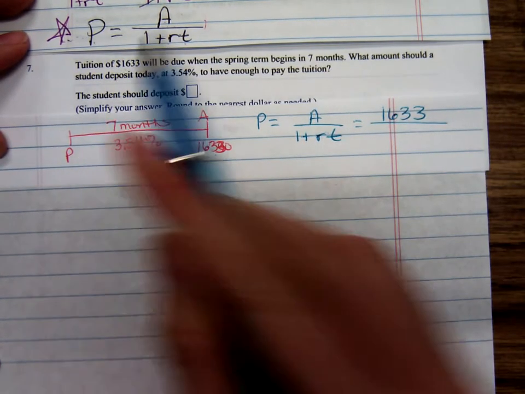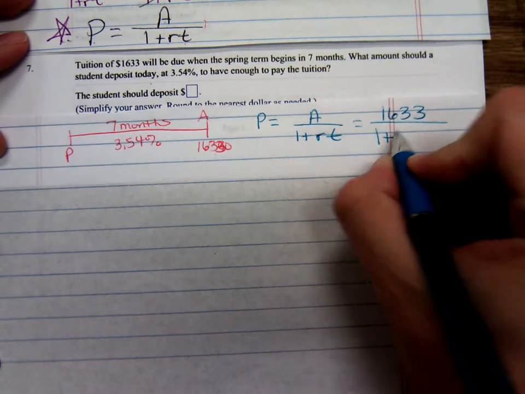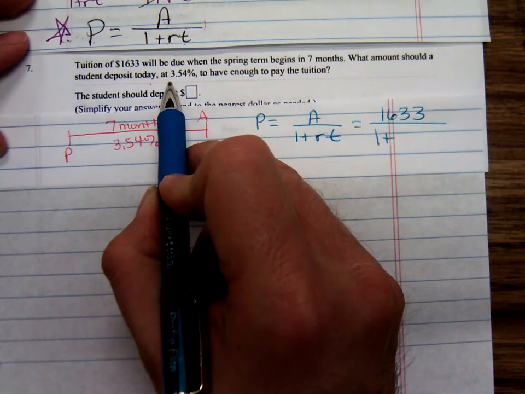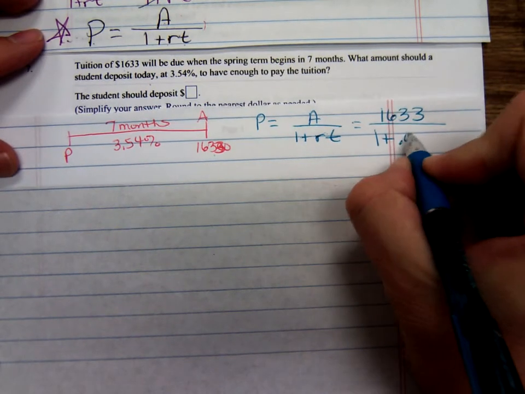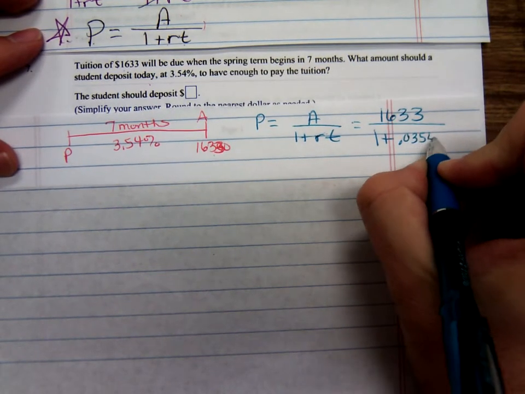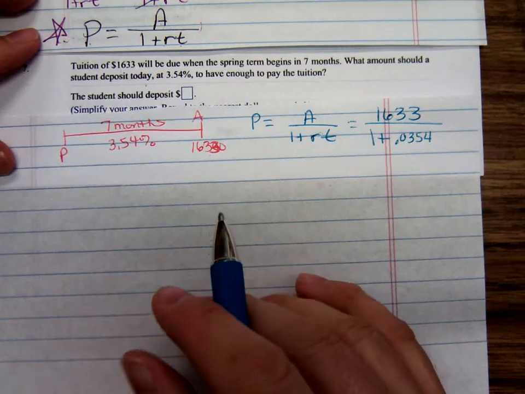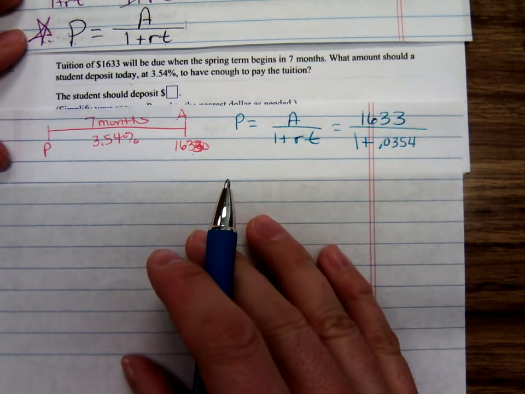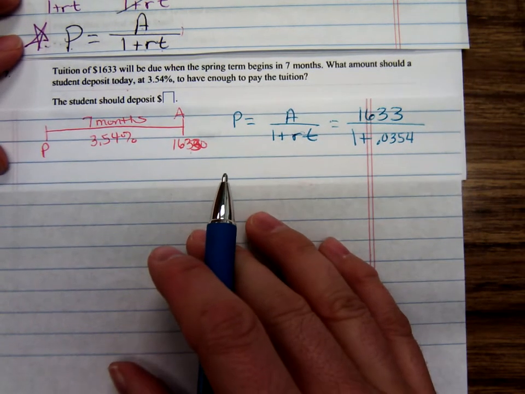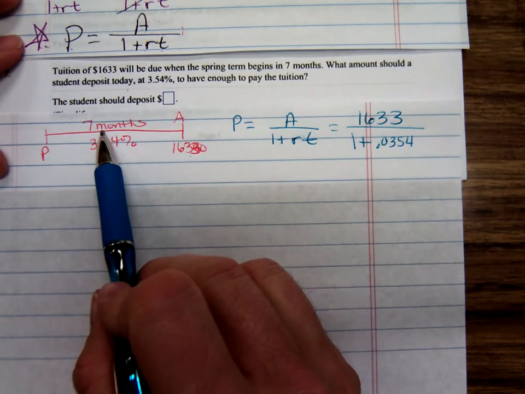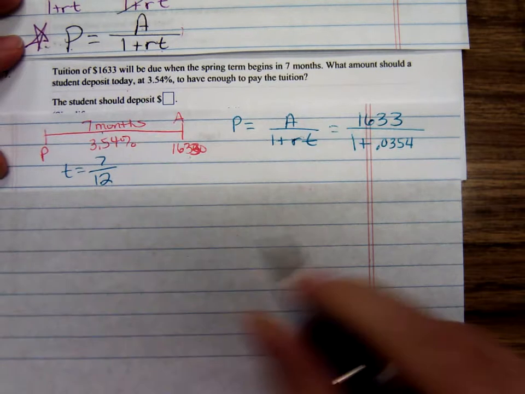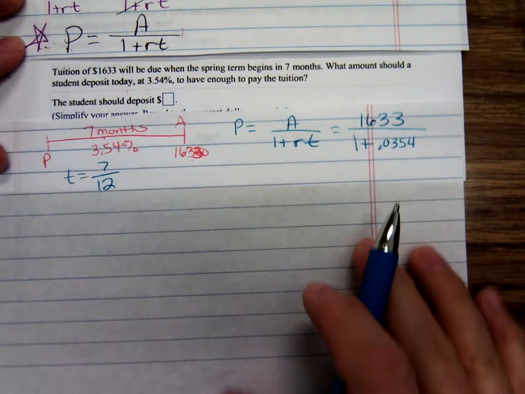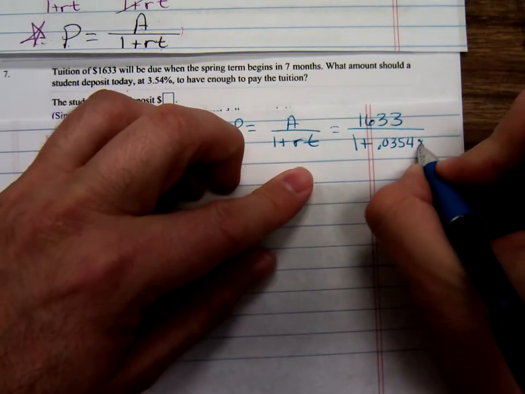R is 3.54%. I'm not going to write 3.54. I'm going to write 0.0354. And then the time, T, is not 7. It is 7 over 12. Okay. So times 7 over 12.